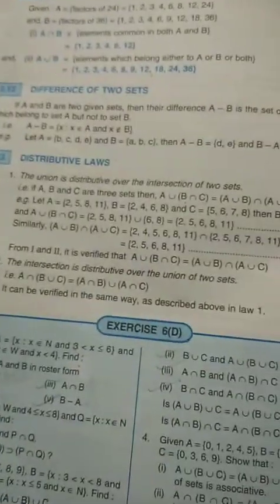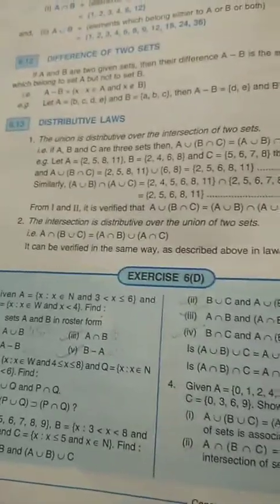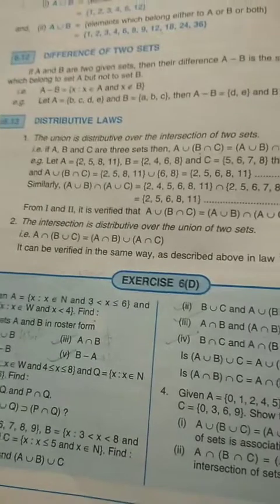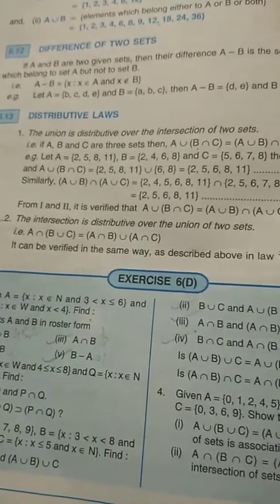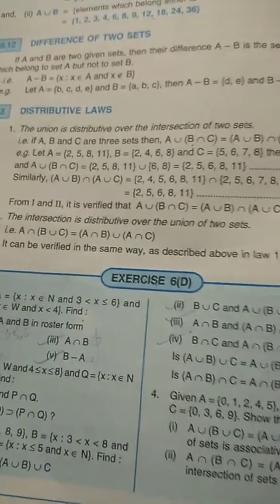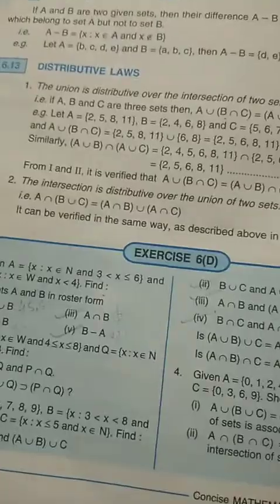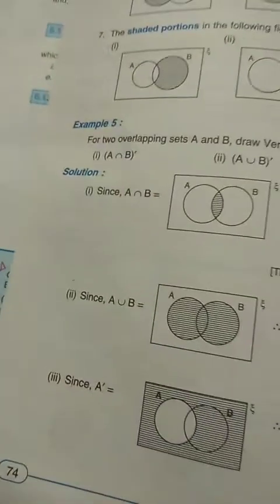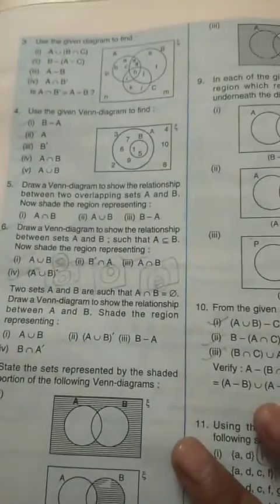Now I'll be telling you which questions will be done in the copy and which you have to do in the book. Exercises A and B will be done in the book itself. In exercise C there are some questions which you have to do in the copy, and from exercise D also you have to do some questions in the copy. The most important exercise, in which you have to do all the questions in the copy, is exercise E. In exercise E you have to do all the questions in the copy by making a proper diagram.